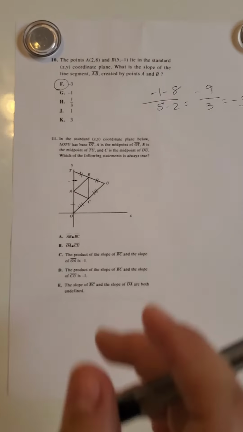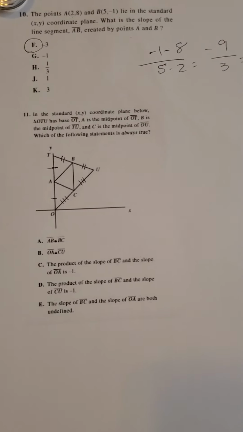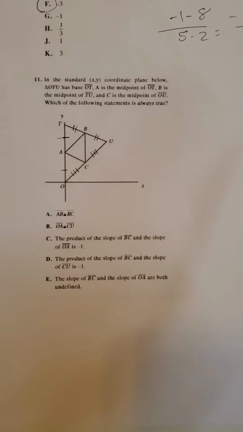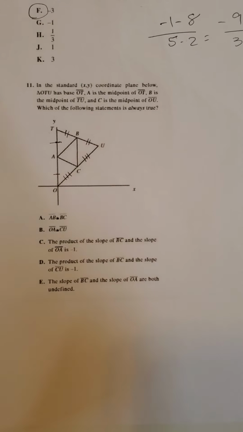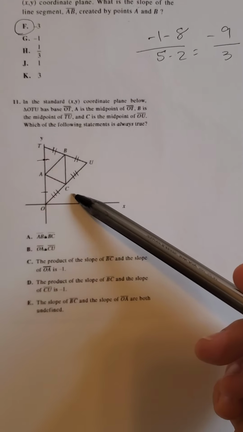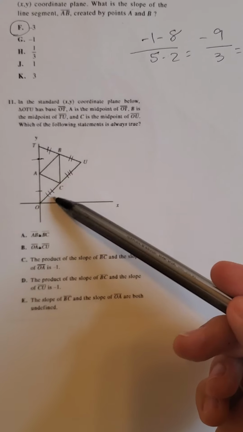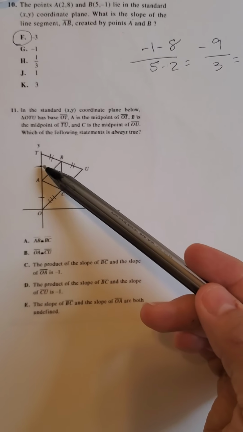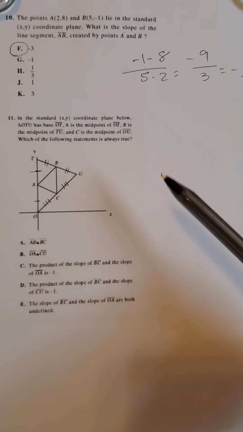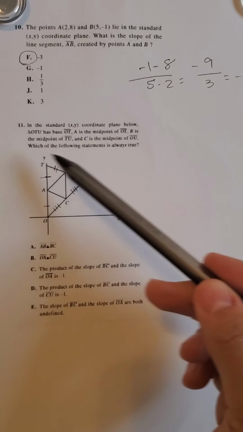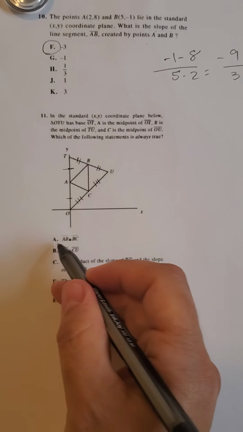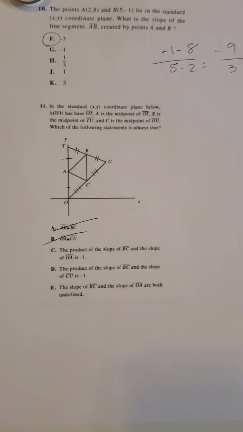Now, number 11, I went ahead and marked the figure, but 11 is an interesting character altogether. They tried to make this as convoluted and as confusing as possible. It took me a minute, and then I realized what they were doing. Okay, so they told me that A, B, and C were midpoints of each one of these sides, so I already marked that those are congruent. Now, that means this is congruent to this, not this to this, or this to this, or this to this. Does that make sense? So I don't know that any of these triangles are congruent to each other, okay, with the information I'm given. So I can rule out the congruent A and B, right?